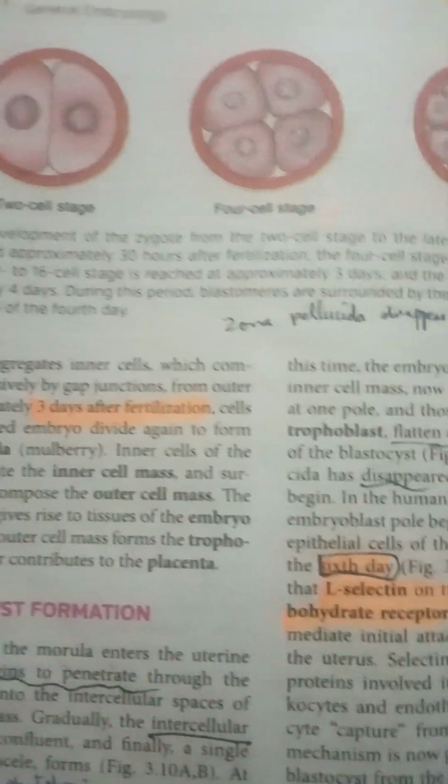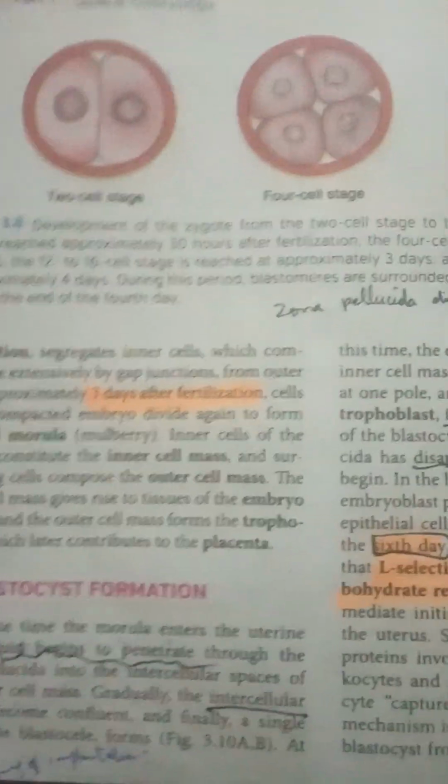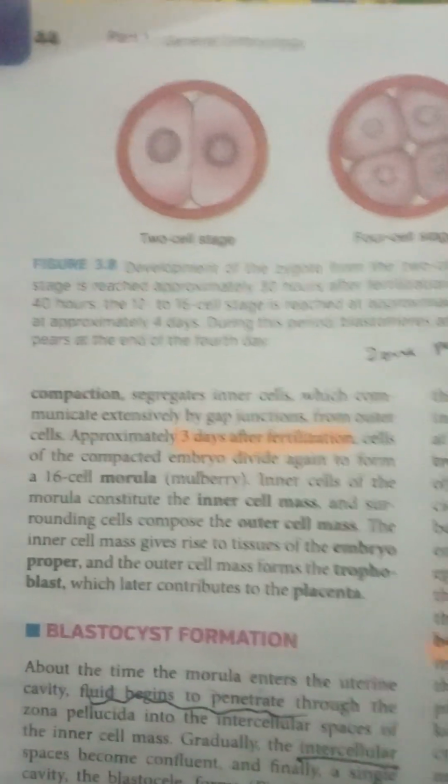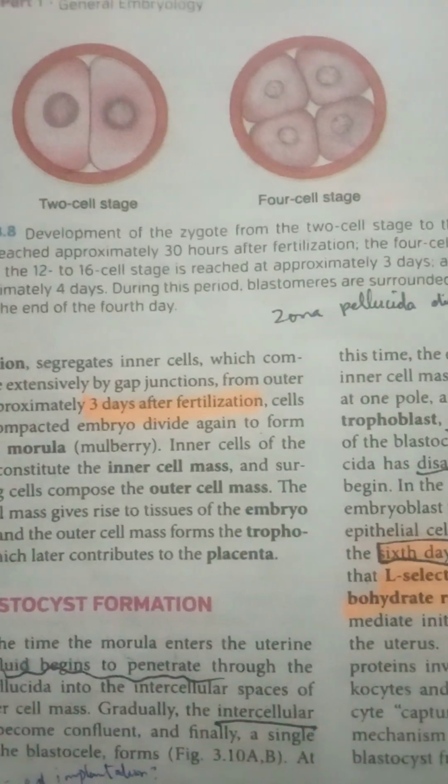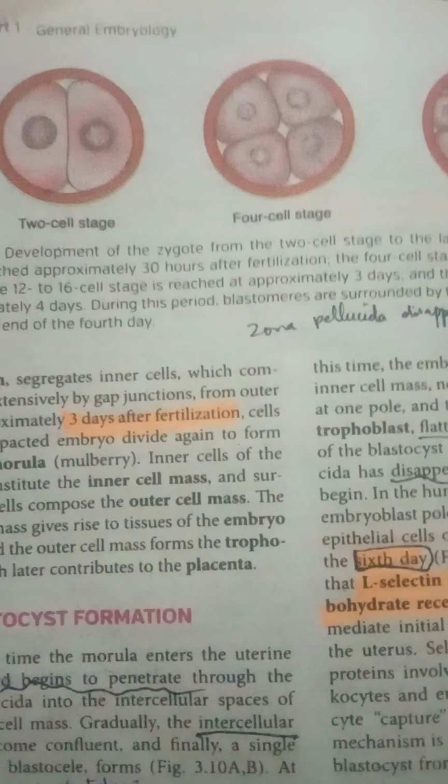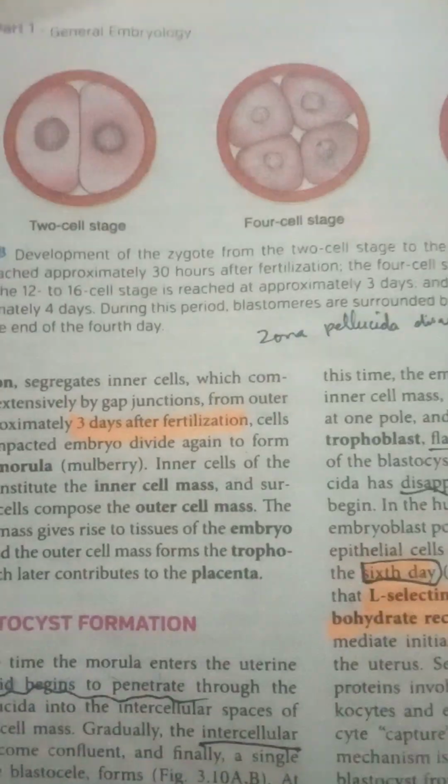All right. When the morula enters the uterine tube, a fluid starts penetrating through the zona pellucida and starts accumulating in the intercellular spaces.